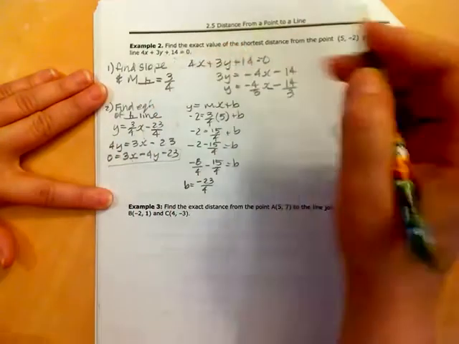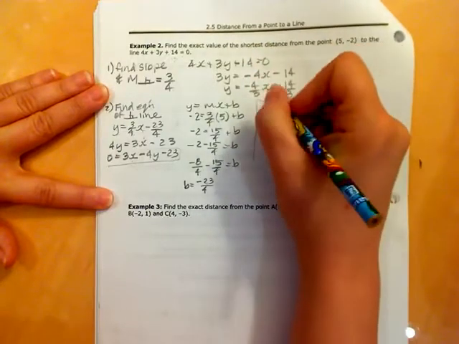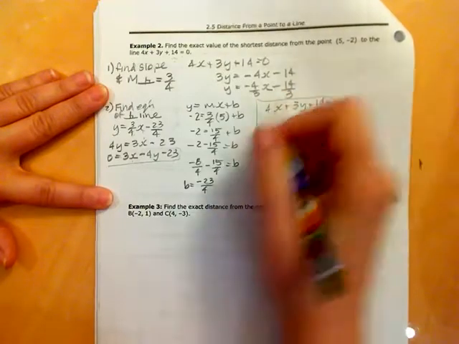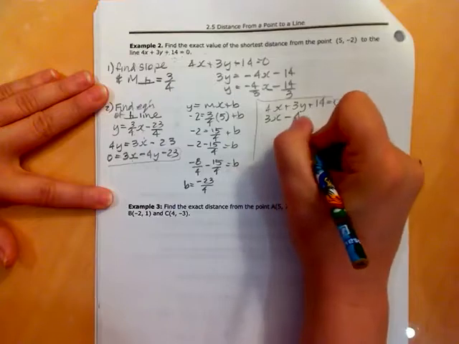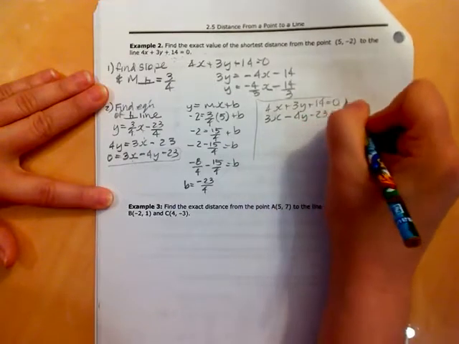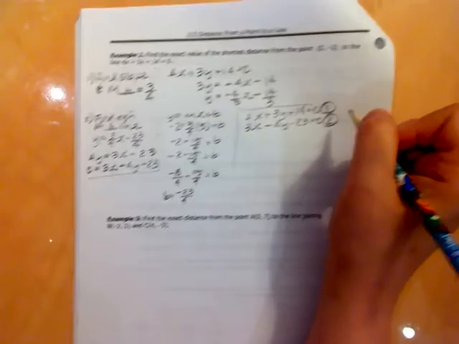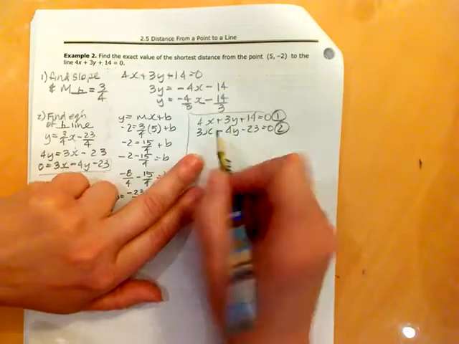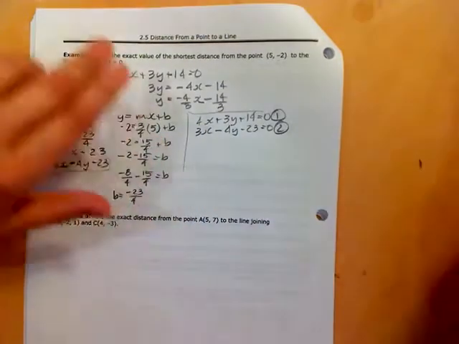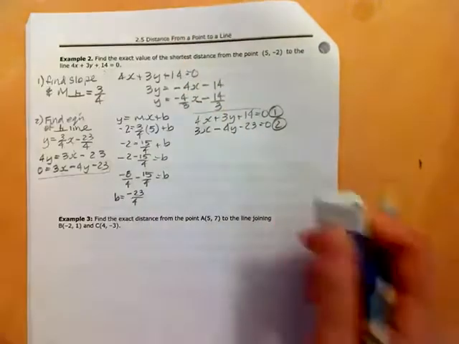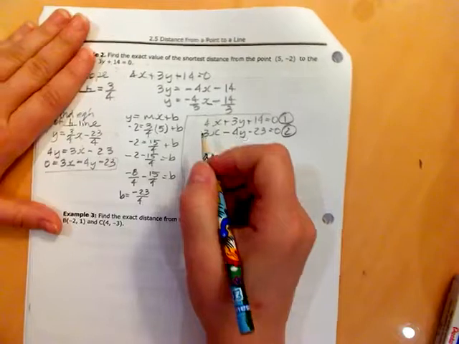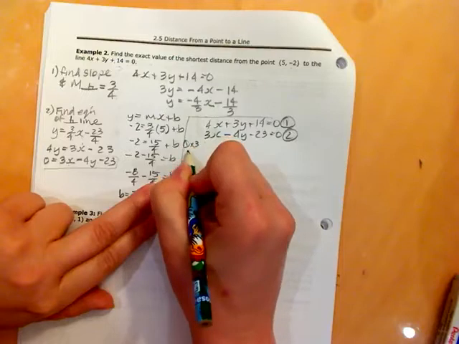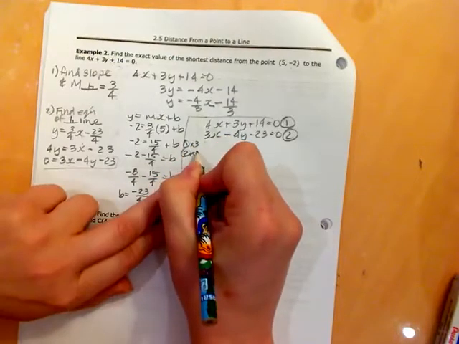So now I've got this equation and this equation. So I'm going to now solve those two. So I have 4x plus 3y plus 14 equals 0. And I have 3x minus 4y minus 23 equals 0. And that's equation 1 and 2. Now I'm going to have to get my x coordinates or my y coordinates to be the same, and both require that I multiply both equations. It's not enough to just do one. So I'm going to multiply this by 3, this by 4, they'll both be 12. So equation 1 by 3 and equation 2 by 4, and they'll both be 12.